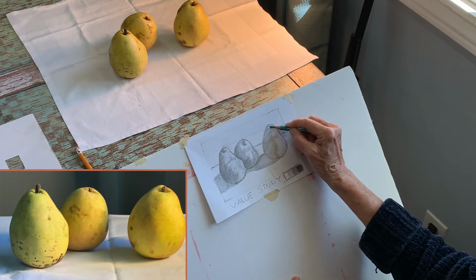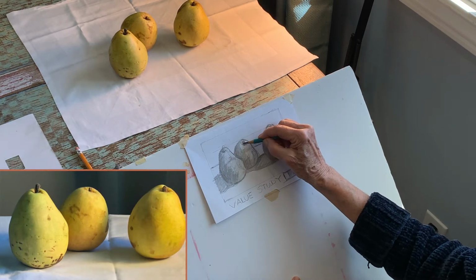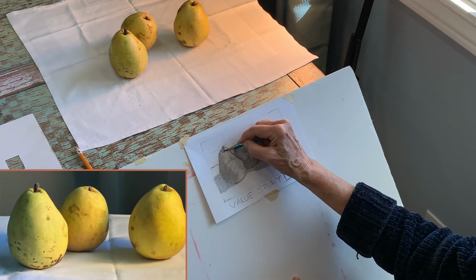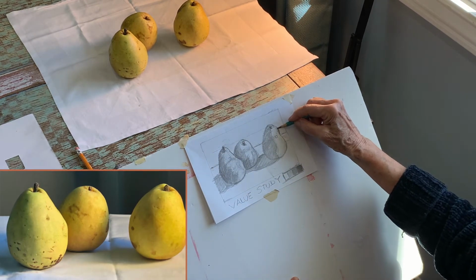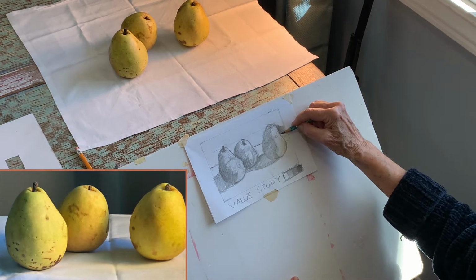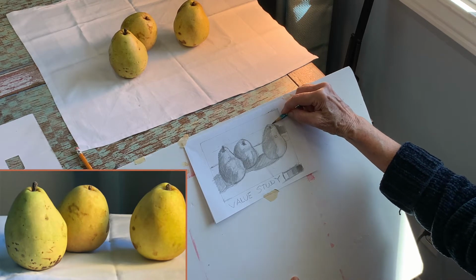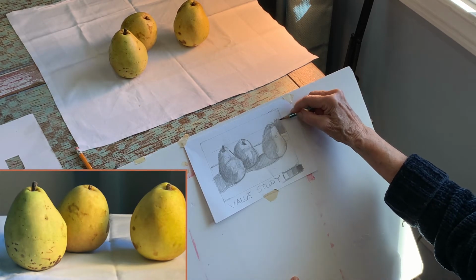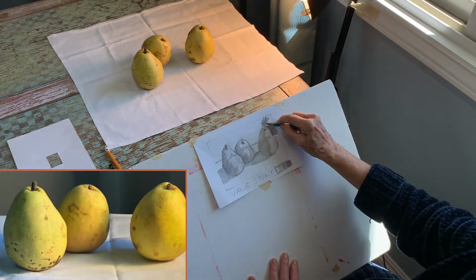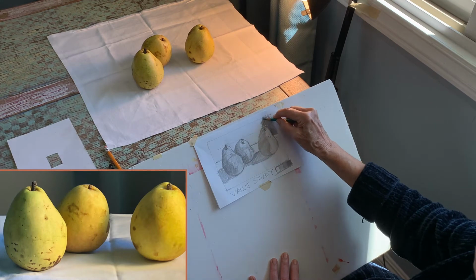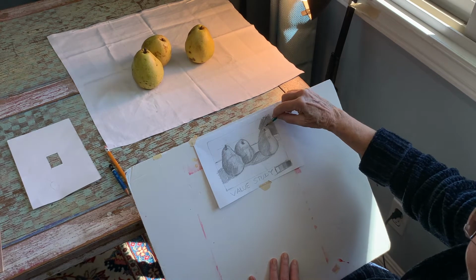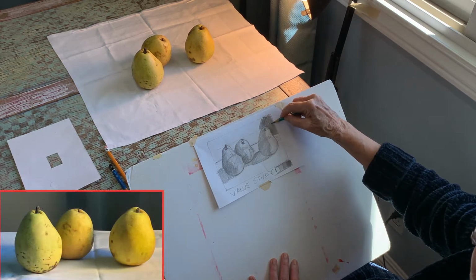The little accents in the stems, you can put those in really dark. Oh, very, very dark right there. Okay. Then the background, one way to get rid of the line is to put the dark in the background that comes right up to the edge of the fruit and right up to the edge of the cloth. So that's why you need a nice dark pencil. If you just have a number 2 pencil, that's okay. Just push harder. This is a 6B.